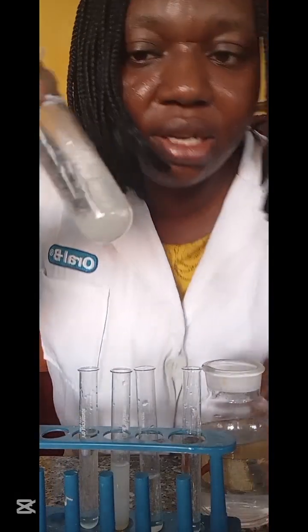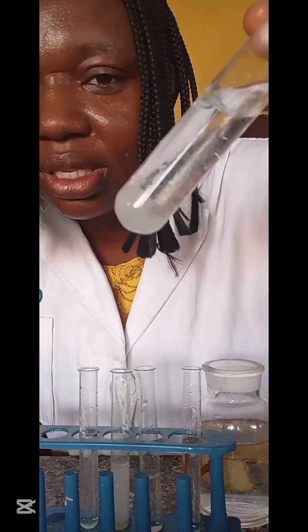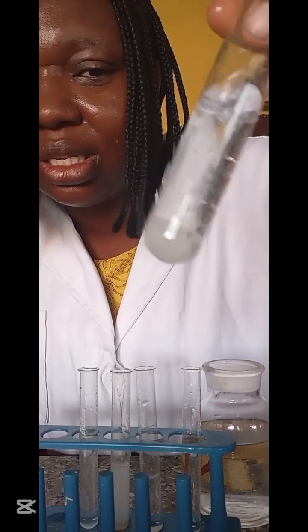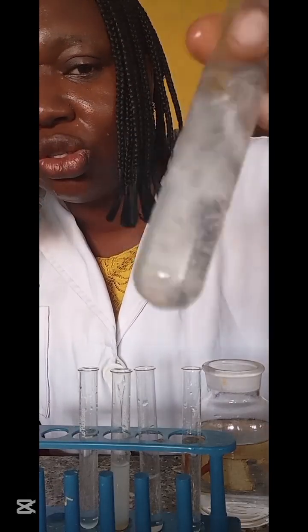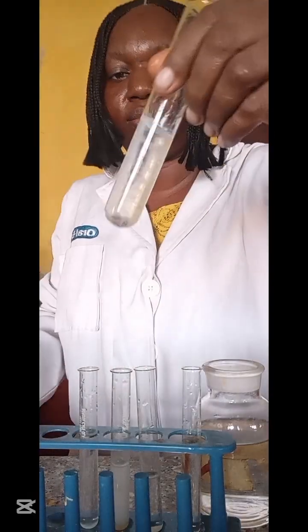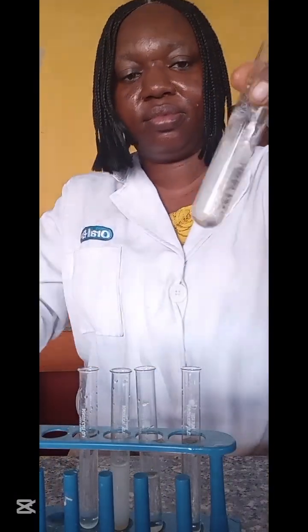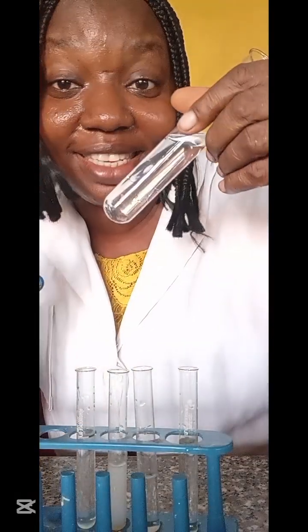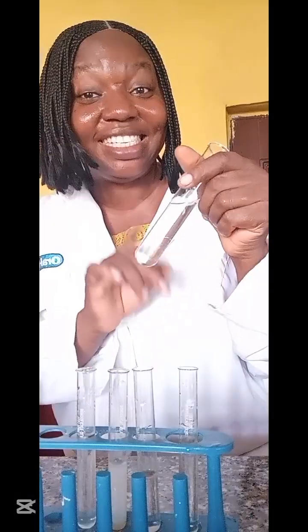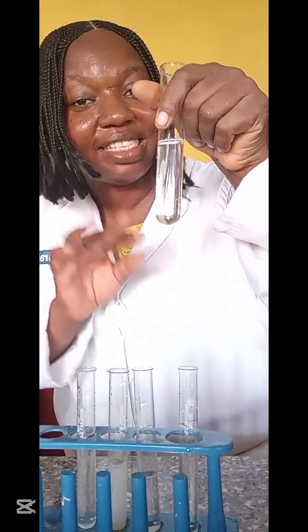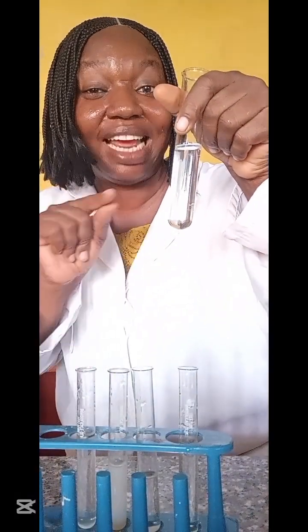Then excess ammonia. You see it's clearing up. There's a reason why they said excess. You begin to shake it. So, as you can see, it has dissolved. So that is telling us that this is zinc. It is soluble in excess sodium hydroxide, also soluble in excess ammonia.